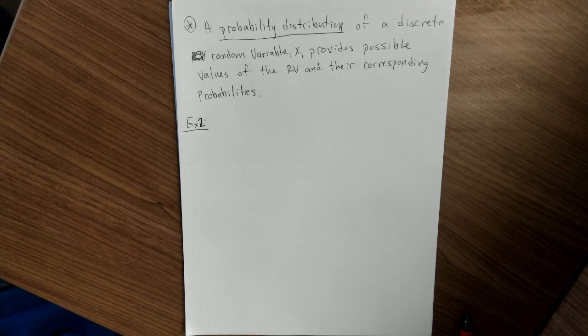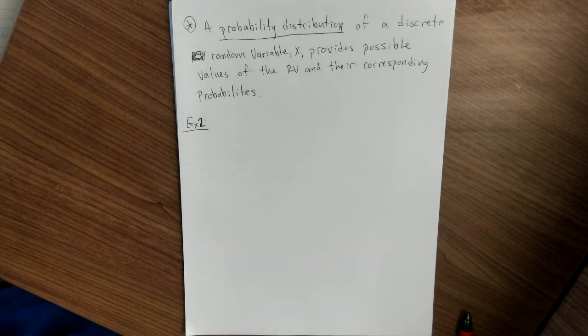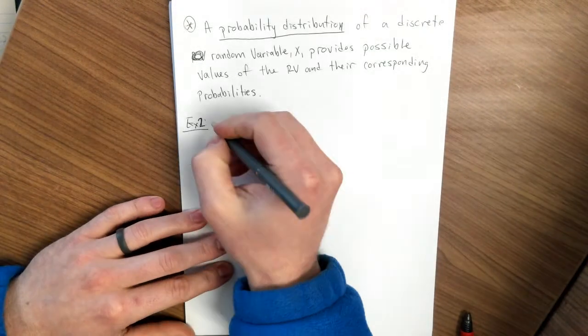A probability distribution of a discrete random variable X, which, like we had in the previous example, the number of A's in the class, that would be our random variable, provides possible values of that random variable and their corresponding probabilities. So if we were to take example 1 of how many people got A's in stats, then we'd say the probability of 0 is 10%, the probability of 1 is 12%, the probability of 3 is 50%, and so on. So we'd have a table to list all of that stuff. And the easiest way to do that is just to show a real quick example that we're all probably familiar with.